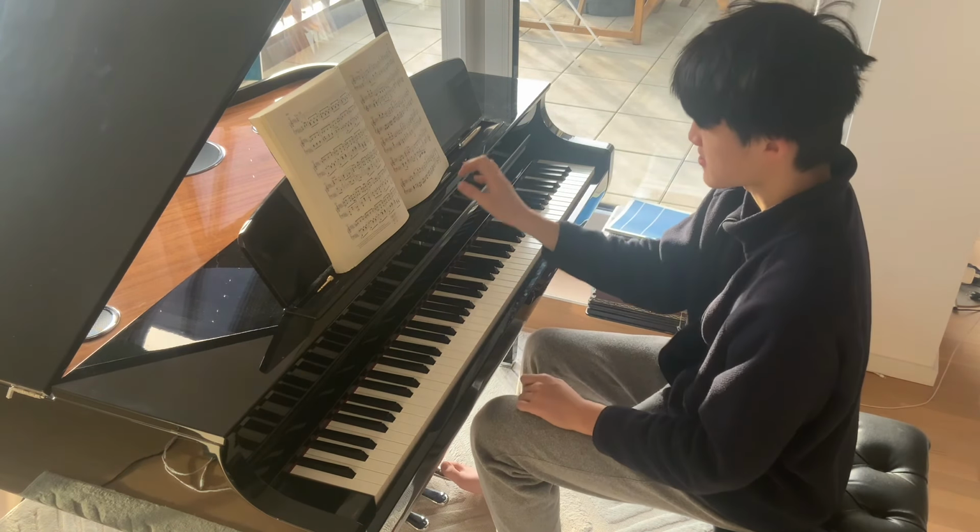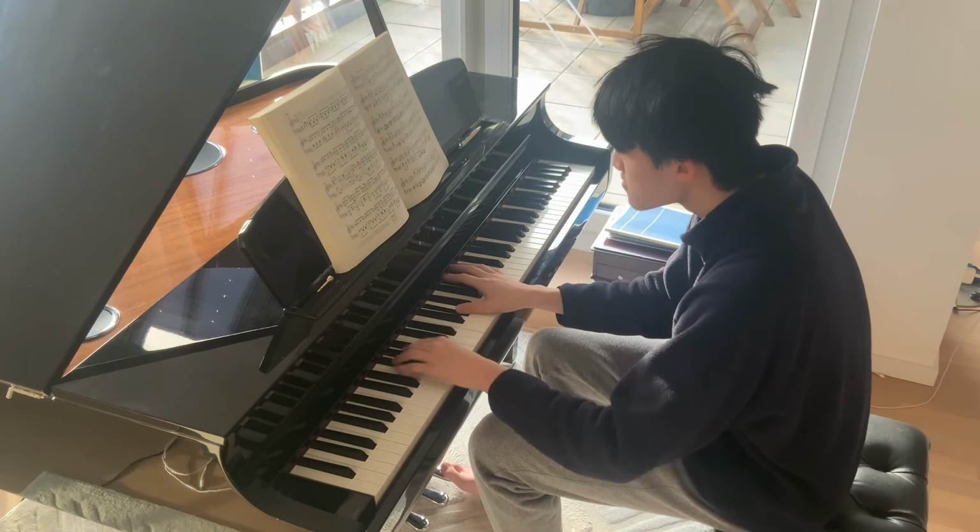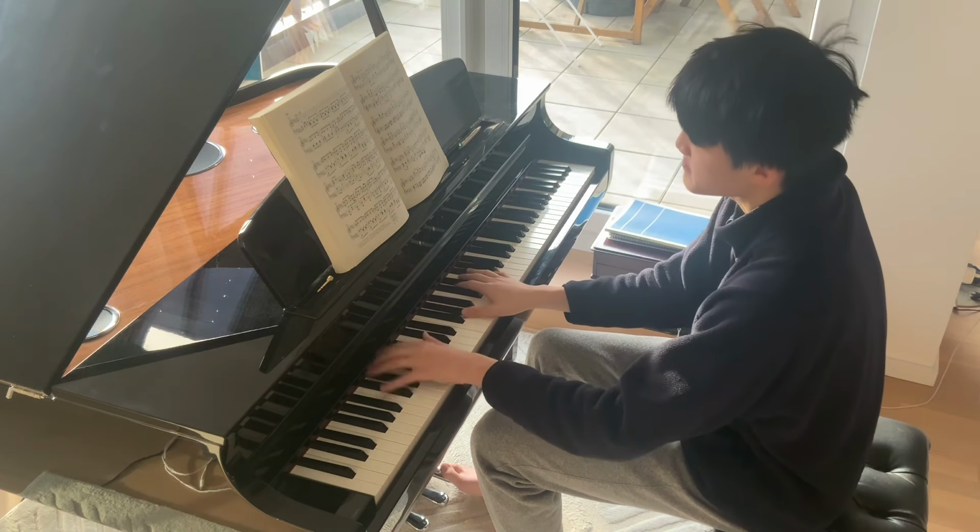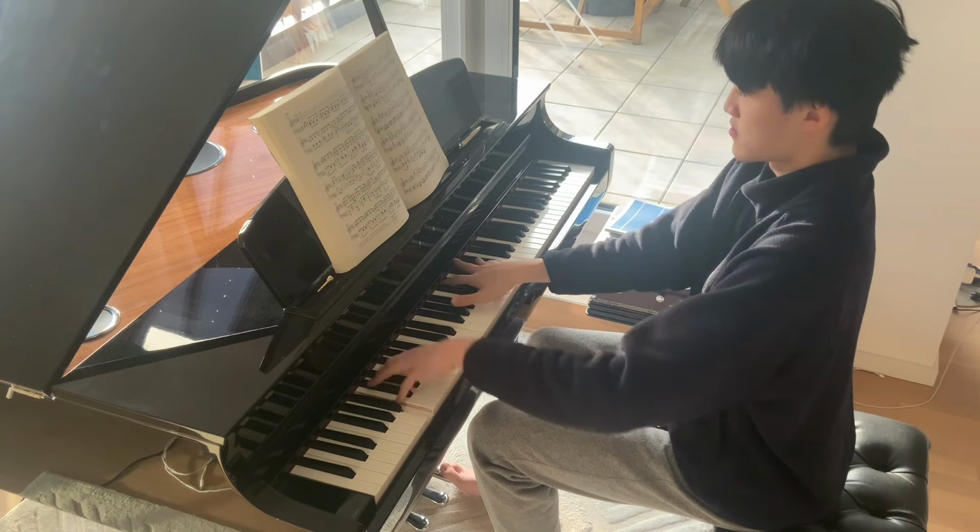And then octaves. Sforzandi in the bass. So it's really.